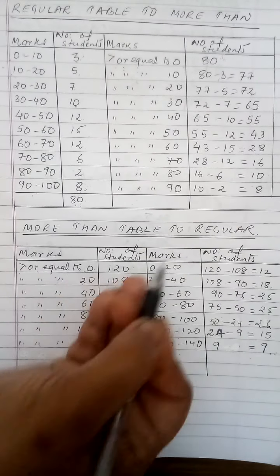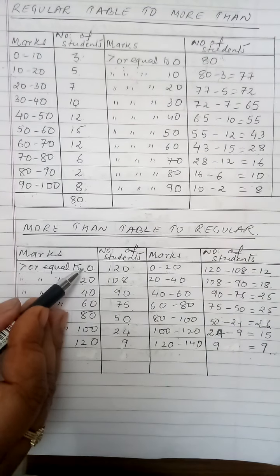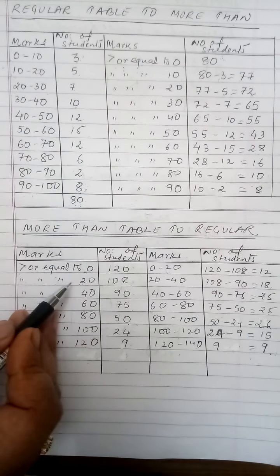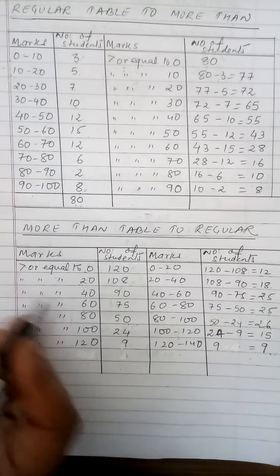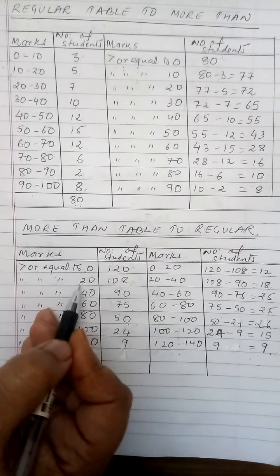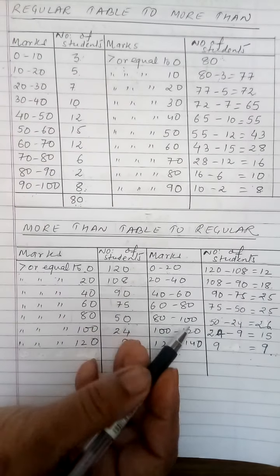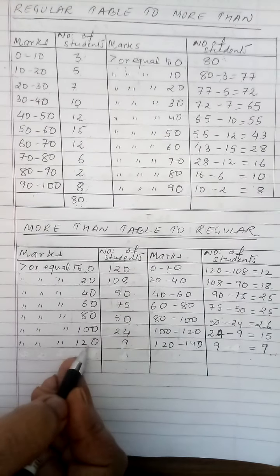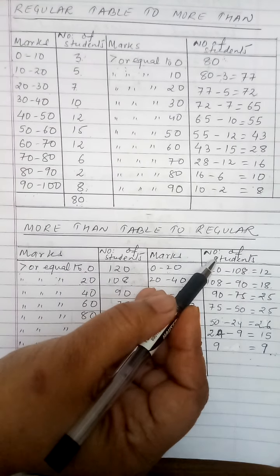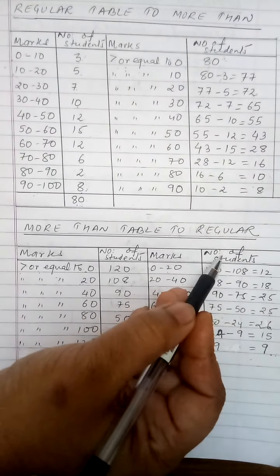Now when I convert it into a regular table, you will observe over here that the difference from one class interval to the next is 20. That means my class size or the width of the class interval is 20. So my first class interval becomes 0 to 20. Then next becomes 20 to 40, 40 to 60, 60 to 80, 80 to 100, 100 to 120, and 120 to 140. Now, how to find the number of students in this case when you're moving from a more than type of table to a regular table?